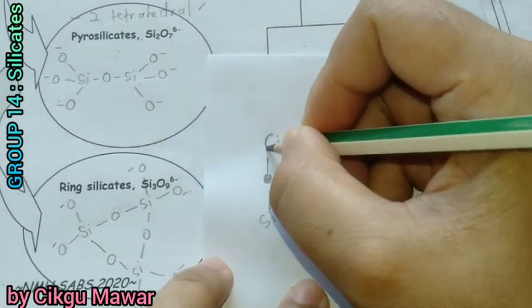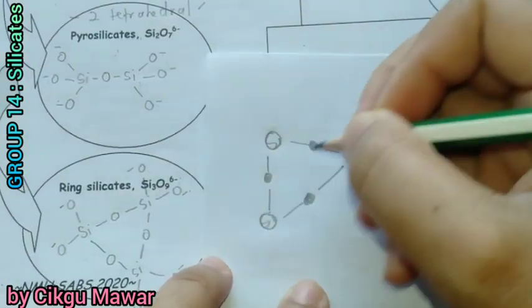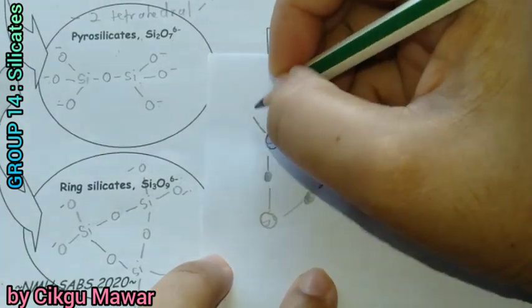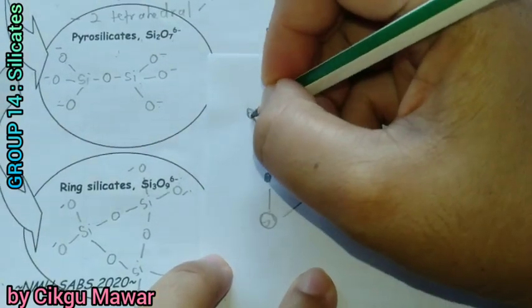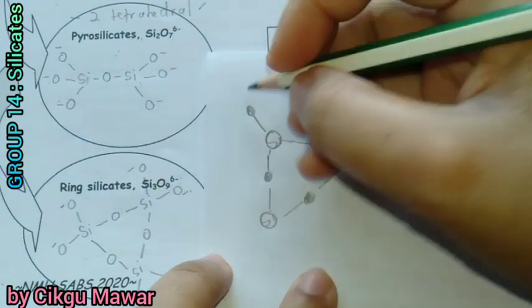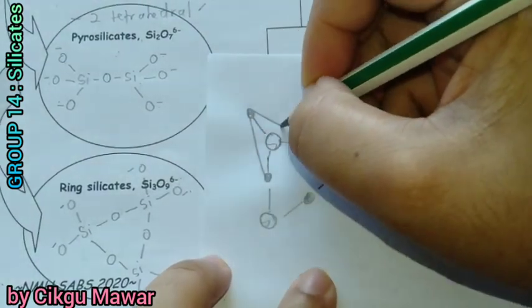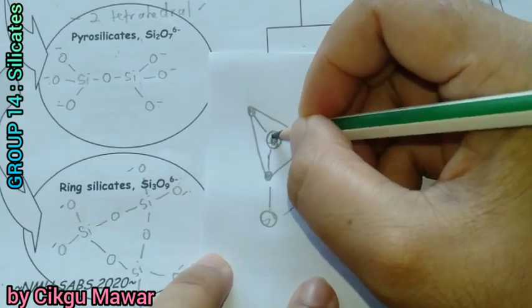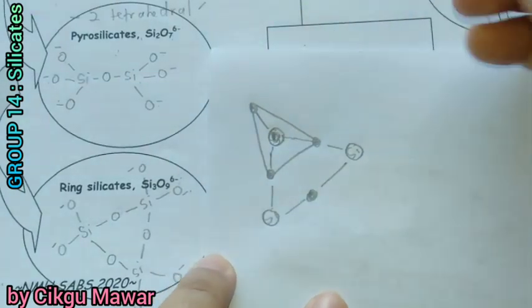So this is the silicon part, and then another oxygen, and then the back side oxygen.